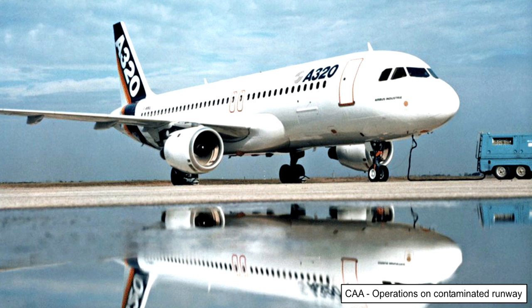The importance of runway contamination cannot be stressed enough, as many fatal accidents may have been avoided had due account been taken of the situation. Shown on screen is a button which you can click, which will open up a document produced by the UK CAA. This discusses the issues regarding the operations on contaminated runways. It is highly advisable you read through this safety document and fully absorb the information it contains.